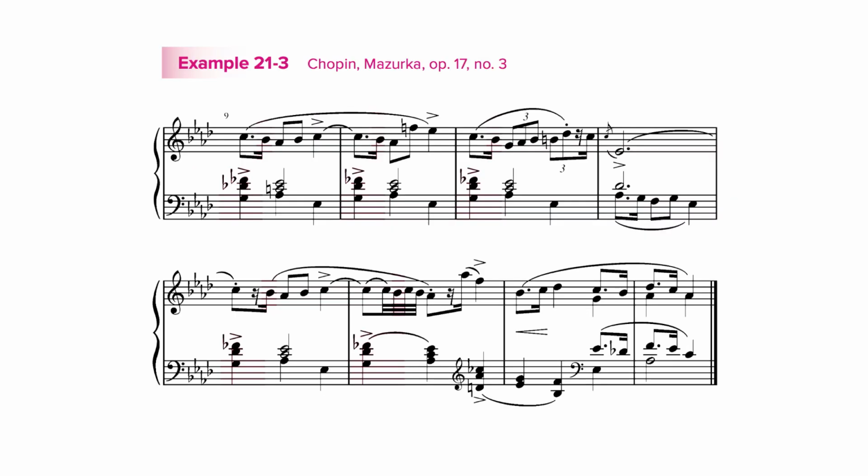This is an excerpt from Chopin's Mazurka. Let's listen to it. The excerpt is in A-flat major, and here we see a chord with B flat.